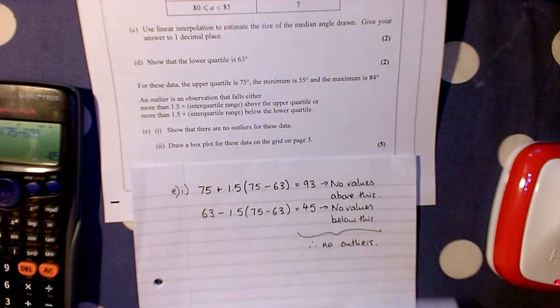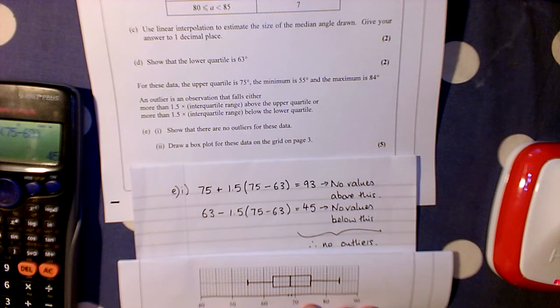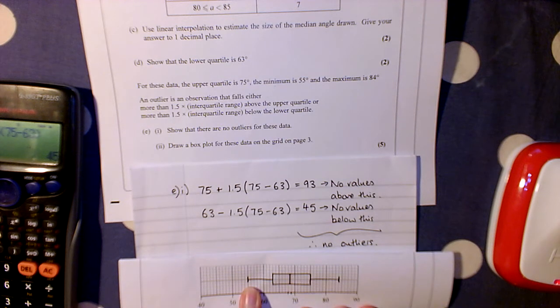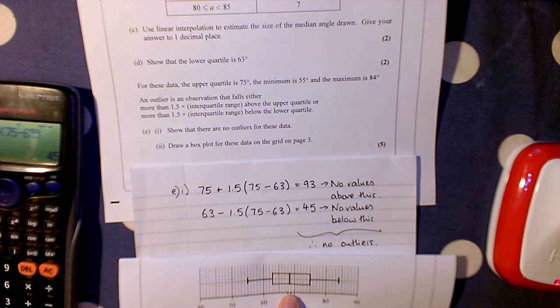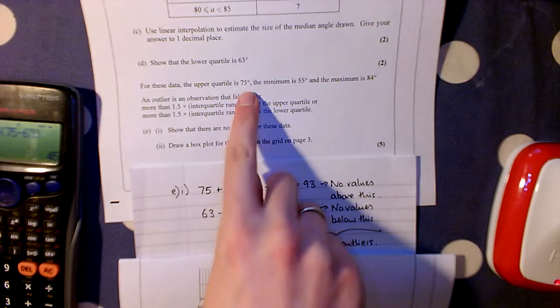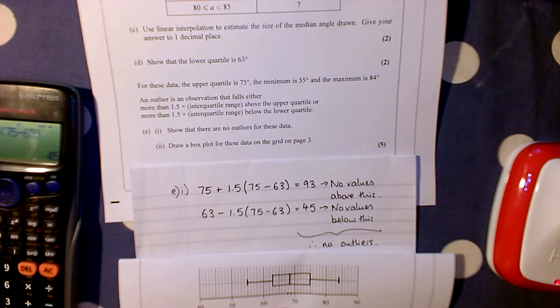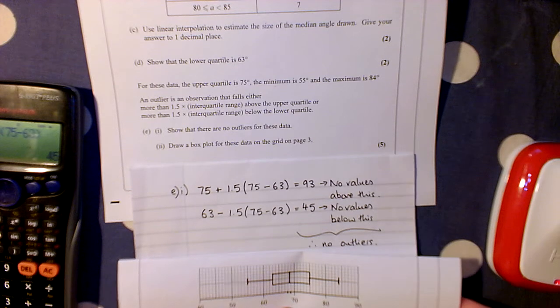So what you would do is on the grid that's given in the test, you would mark the lowest value. There's no outliers, so you don't need any crosses. So we mark the lowest value at 55, the highest value at 84. The median that we worked out by interpolation in part C goes at 68.5. The lower quartile is 63 from part D. And the upper quartile is 75 as stated in the information from the question. So quite a nice easy few marks there.